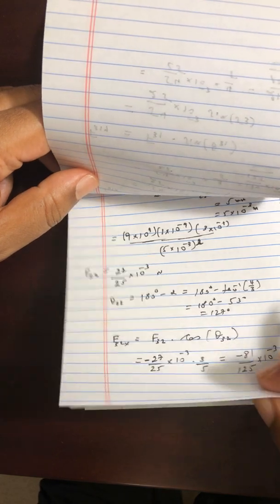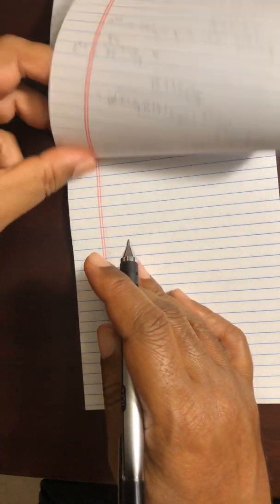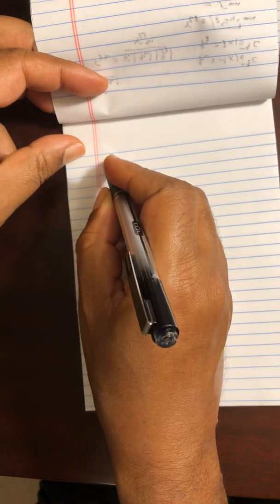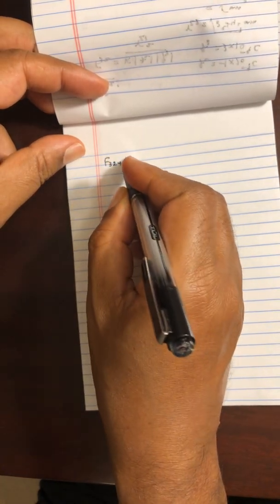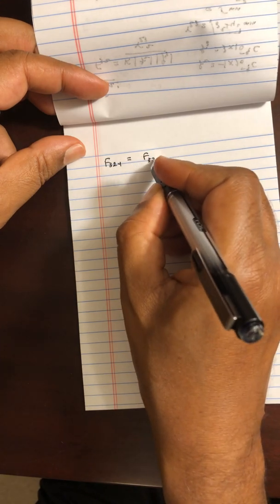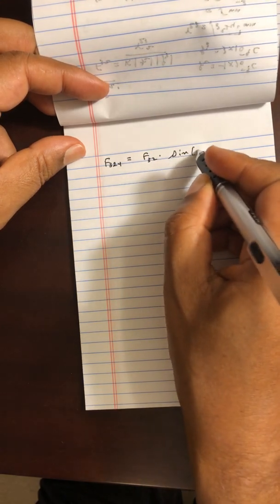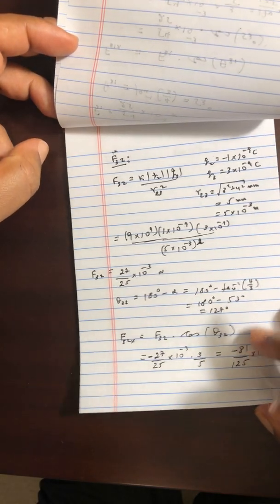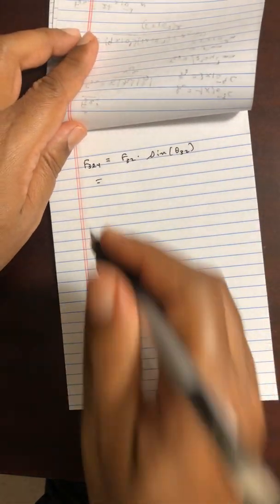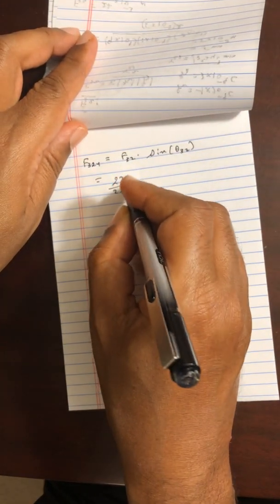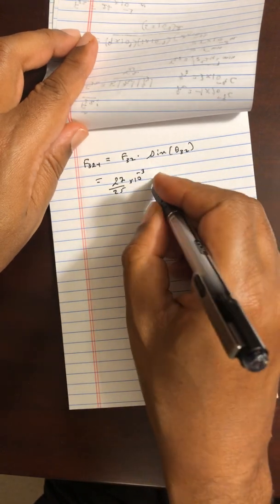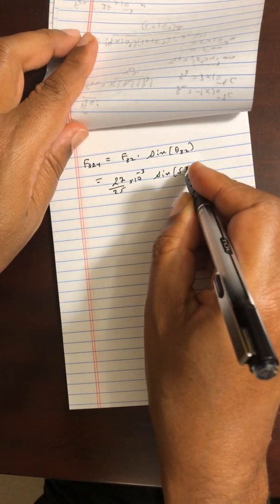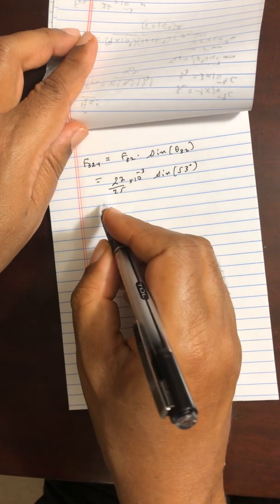Okay, now we're going to the y component, f32y. This will be the magnitude f32 times the sine of theta 32. Okay, so the magnitude you saw over here is 27 over 25 times 10 to the power negative 3, and the sine of 53 degrees, which is 4 over 5 or 0.8.